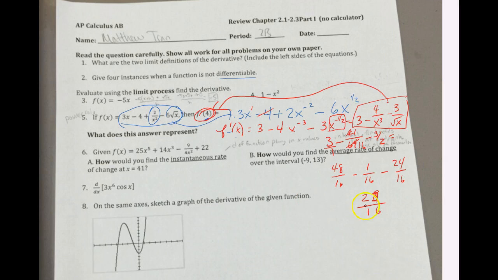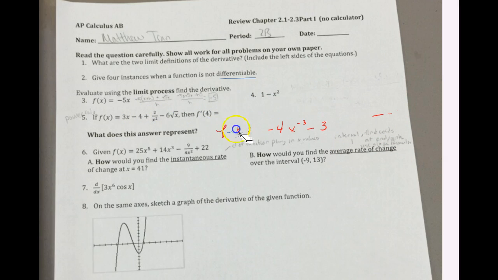Now number 6. Let me erase this first because it's already too much. All right, so number 6. Given blah, blah, blah, A, how would you find the instantaneous rate of change at 41? This is the same question as number 5. It's just worded differently. Instantaneous rate of change just means derivative, okay?